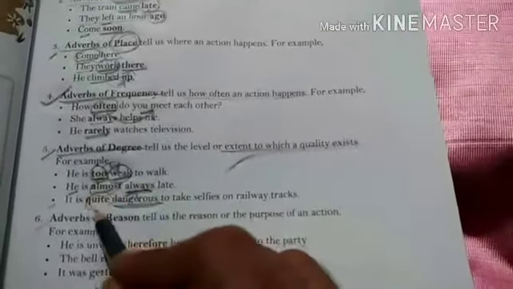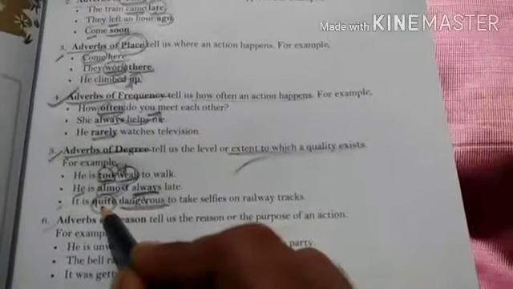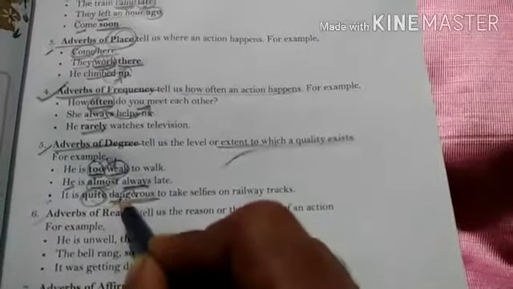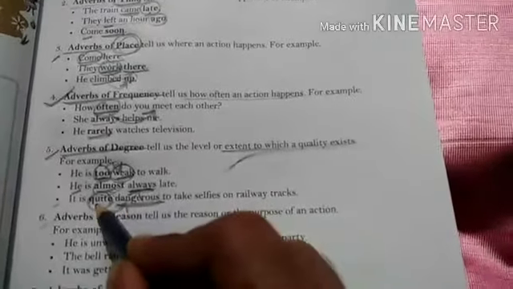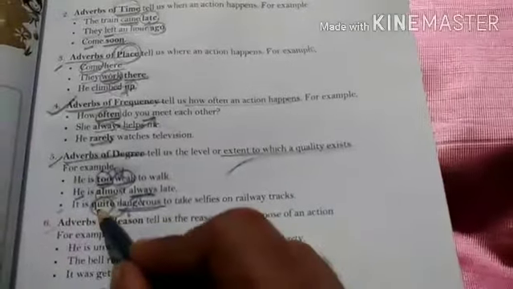Quite dangerous. So quite is the word used here to tell us the extent of being in danger. So quite is an adverb here, and it is used as an adverb of degree.